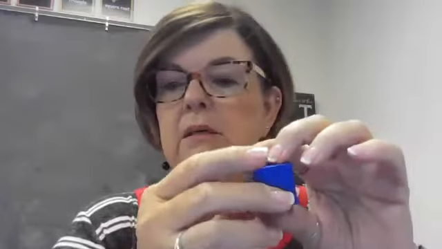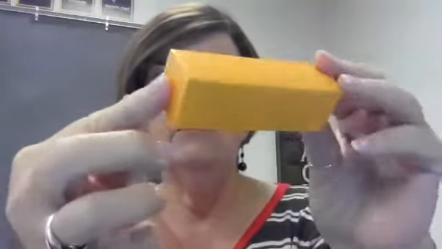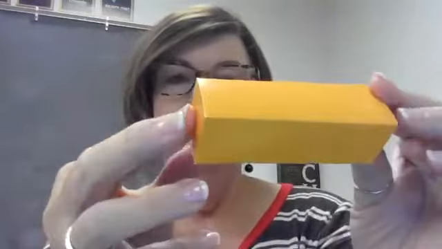If I have a rectangular prism, and understand this is a cube, the cube has equal sides. Now we know that we could have a longer rectangular prism. I didn't have one of these solids to show you guys, but if I had a rectangular solid, here we go. There, rectangular solid, do you see it? It has the two bases that are parallel to each other.